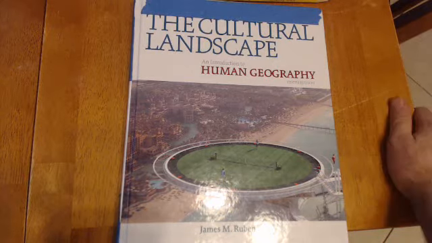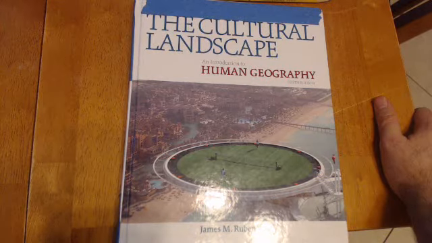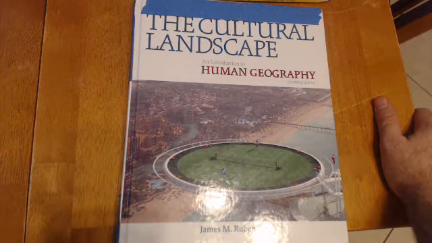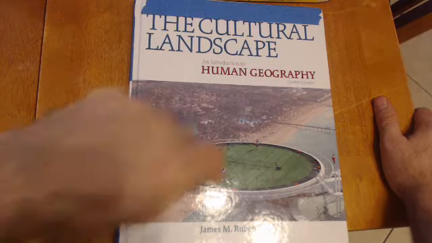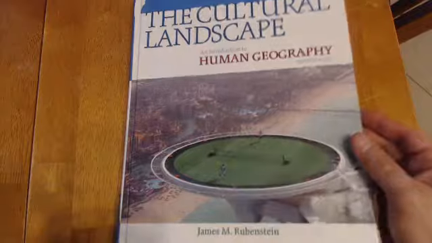I wanted to do a book walk with you so that you understand about the textbook. This is the 10th edition of The Cultural Landscape, an Introduction to Human Geography. It's written by Dr. James Rubenstein. He's from the University of Miami up in Ohio.